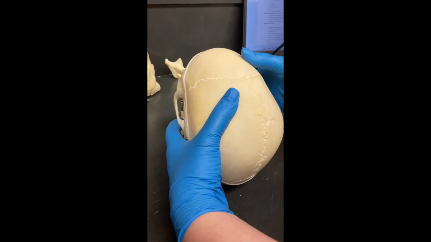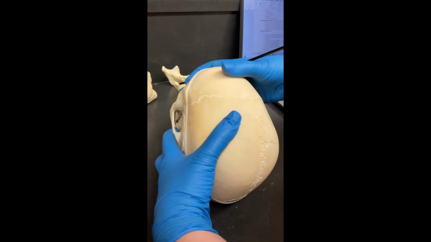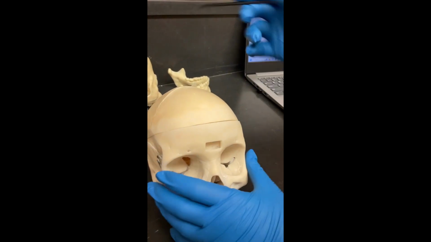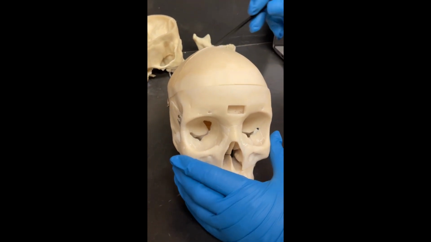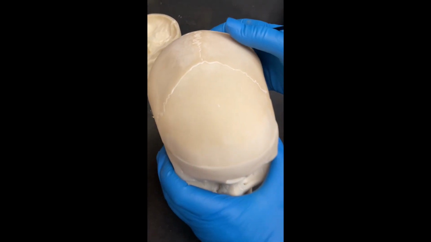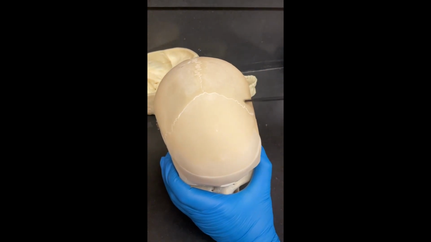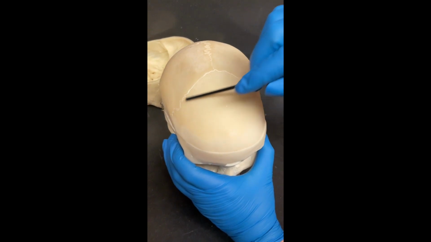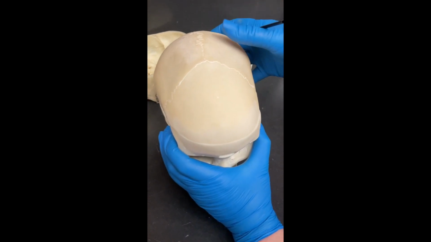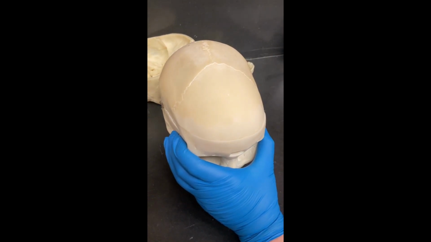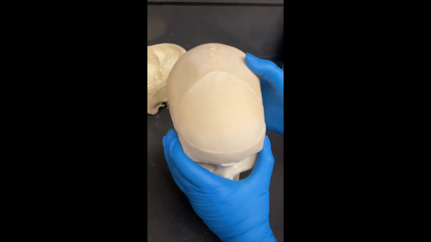Okay, now these are the sutures of the skull. You have the coronal suture here, and coronal means like crown. It literally just translates to crown, so the scientist who named it thought that that kind of looks like a crown.